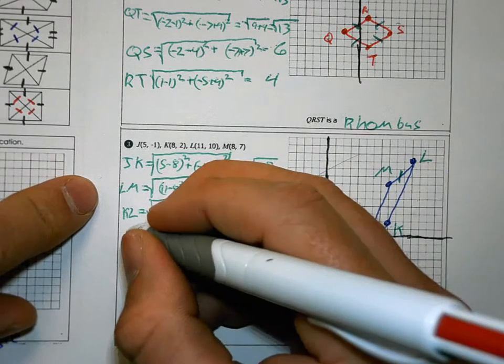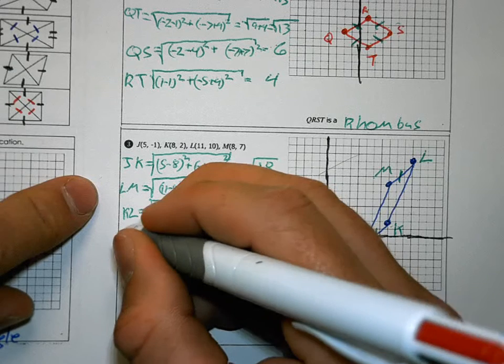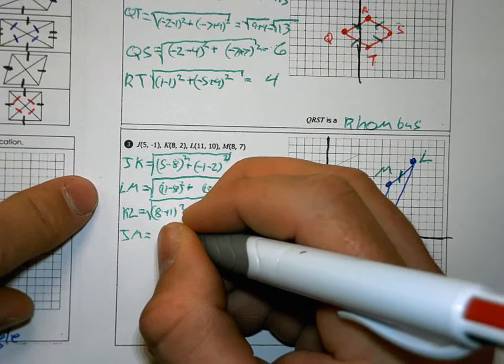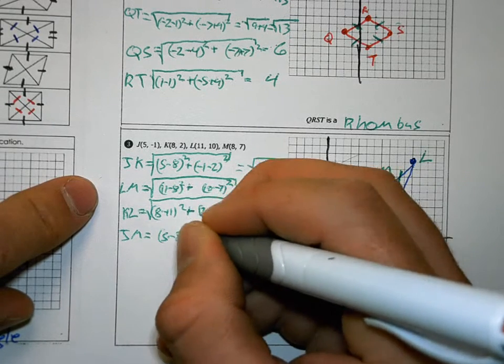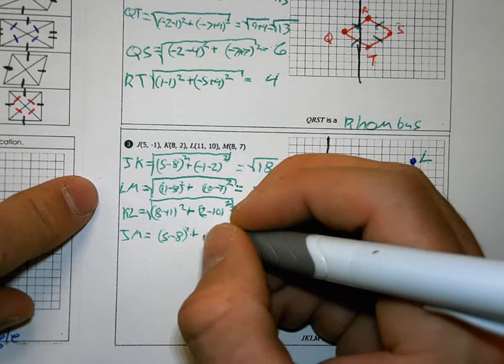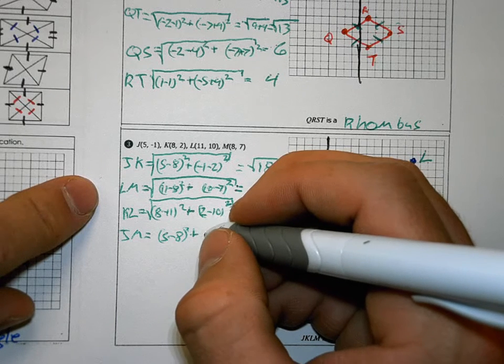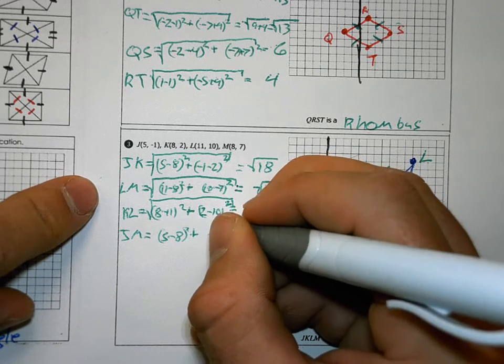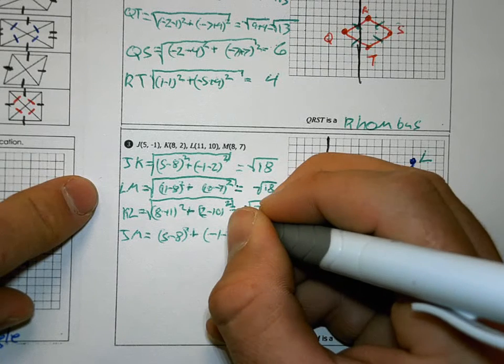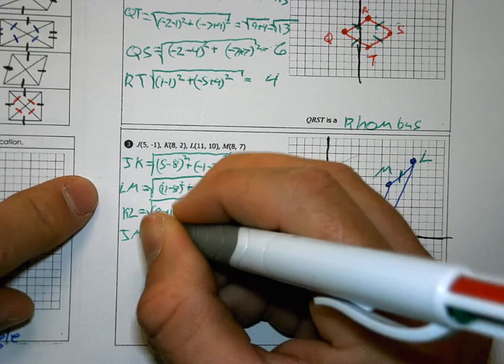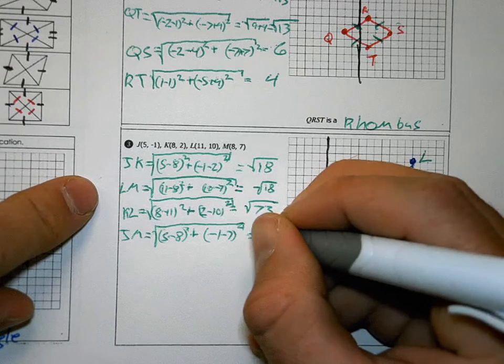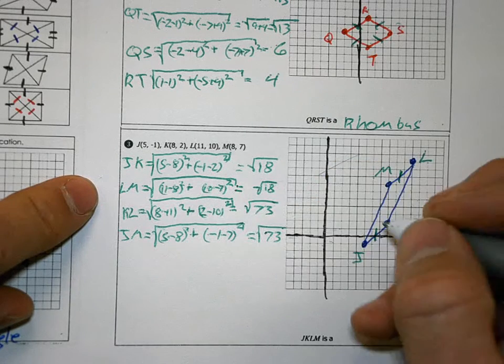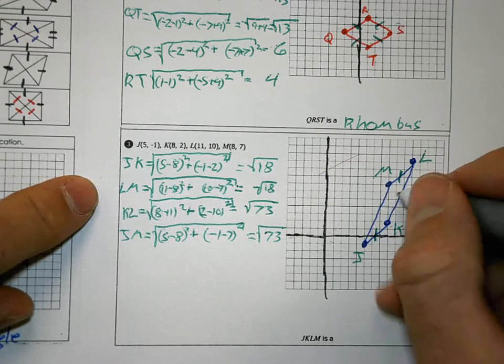The side opposite of KL we're going to check, so JM. 5 minus 8 squared plus negative 1 minus 7 squared. Take the square root, and we'll come out to the square root of 73. Okay, so opposite sides are congruent.